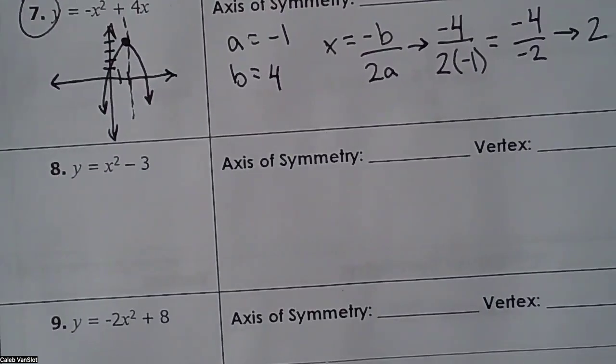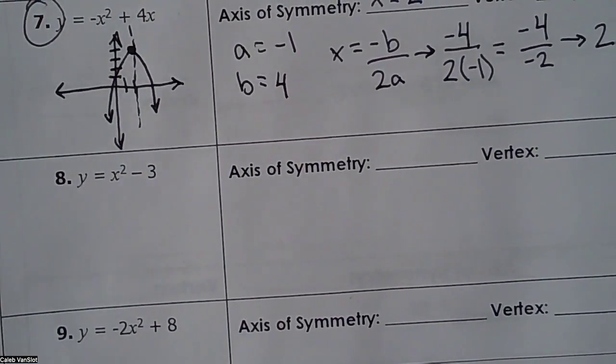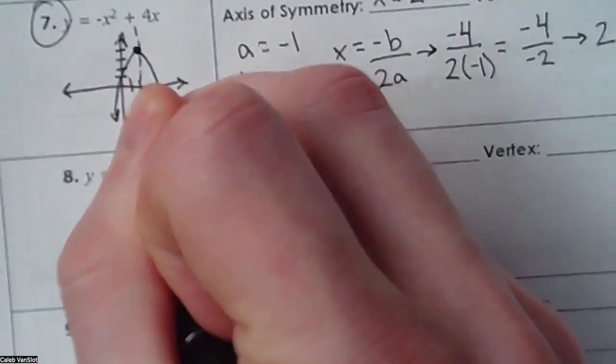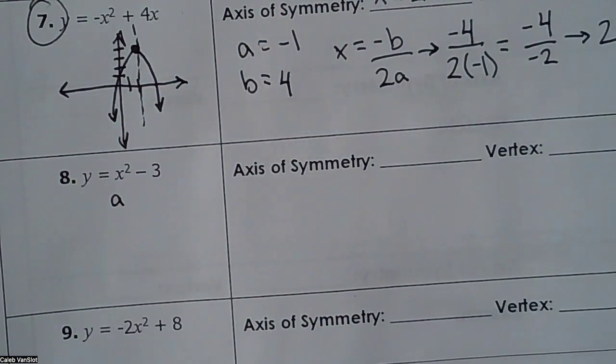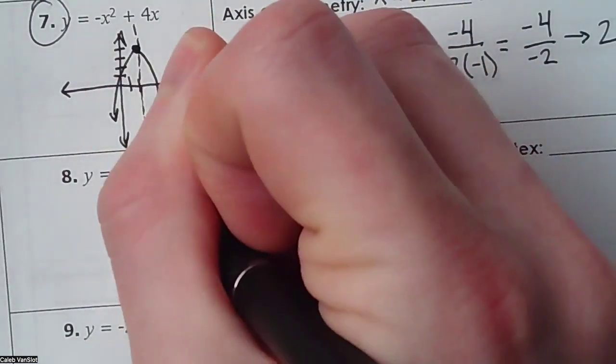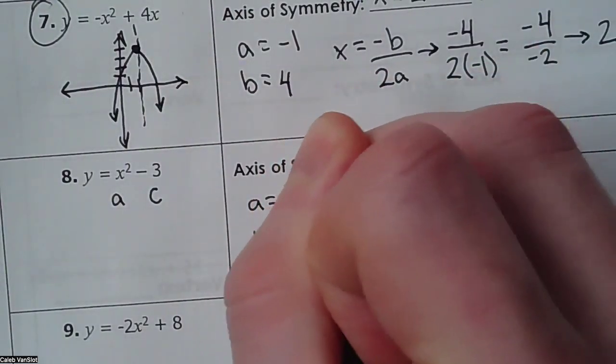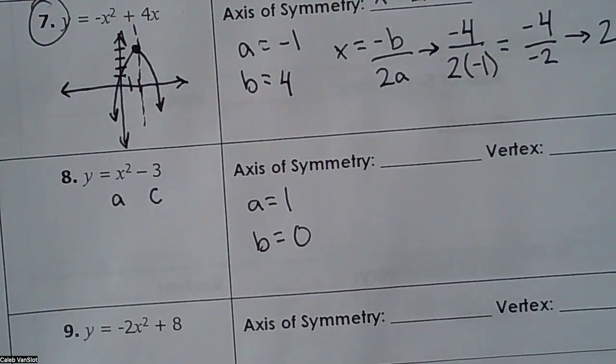For number 8, you guys, I'm not going to work through it, but what do you guys notice? Like what values do we have here? Like what variables? You have A and what else? You have A and C, right? Because your A is always attached to the x squared. Your B is always attached to an x, and your C is just a number by itself, right? So, you guys, what do you think your B value is going to be in this case? Yes. Your B value will be 0. And if you plug that into the equation, CJ, you should hopefully get something that's not a decimal. If you want to try that one out again.